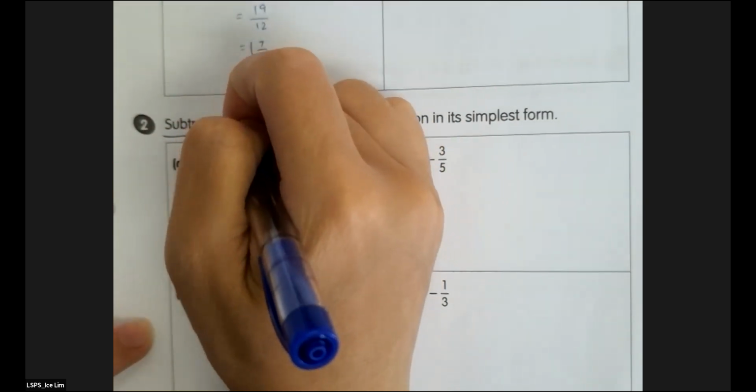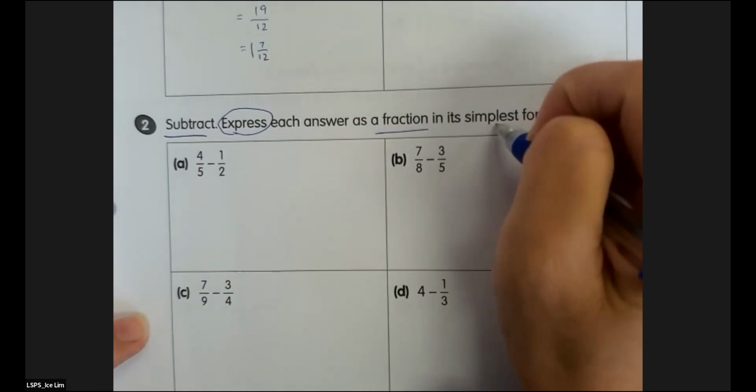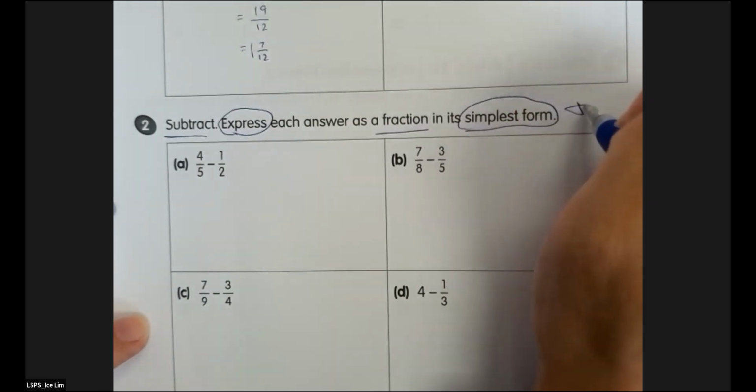Those of you who are already done, don't forget to circle the important words and star simplest form. I think simplest form is a very important keyword.